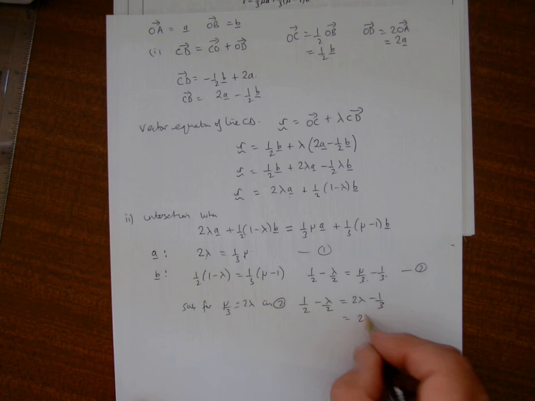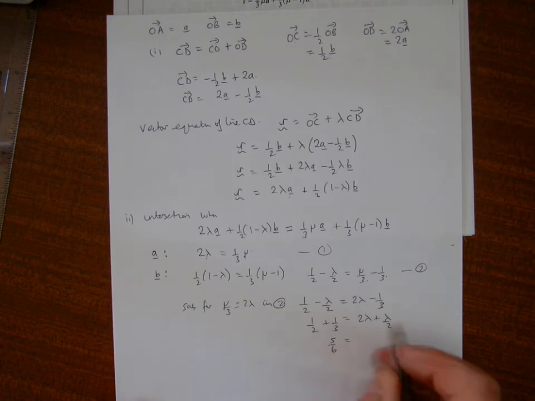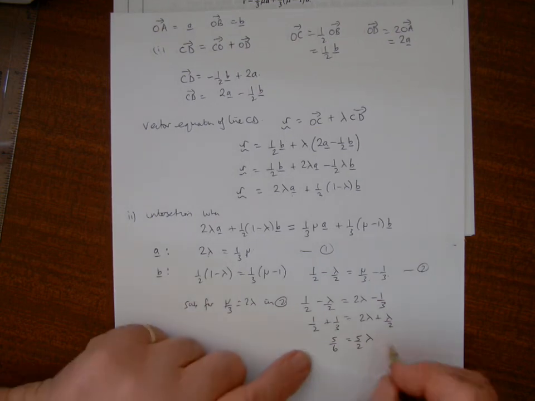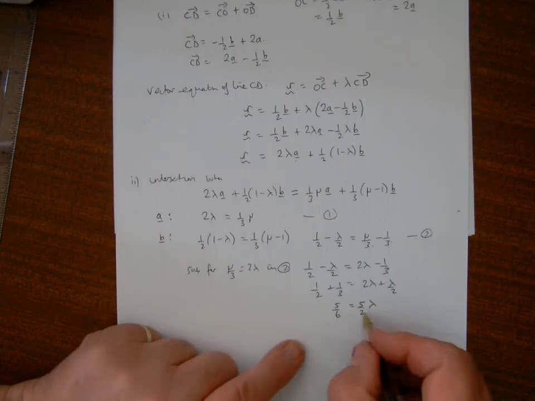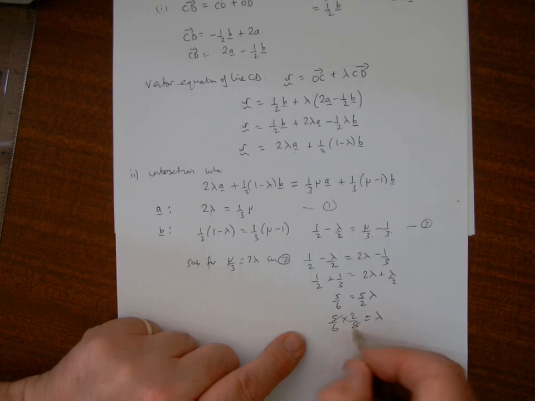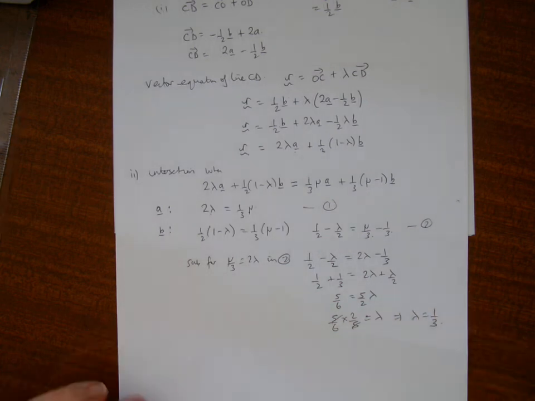Flip the lambda, so that's 2 lambda plus lambda over 2 on the right hand side, and it's half plus 1/3 on the left. Half plus 1/3 is 5/6. 2 lambda plus lambda over 2, so that's 4 halves and 1 half, so that's 5 over 2 lambda. So multiply up by 2, so that's 5/6 times 2/5 is lambda. The 5's cancel out, that tells me lambda has a value of 1/3.